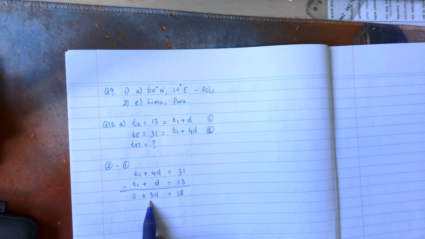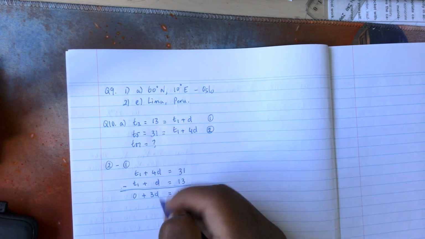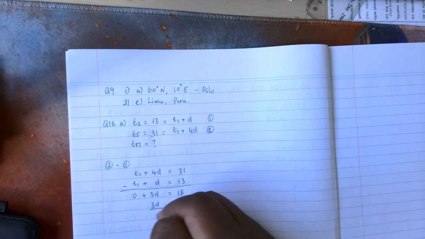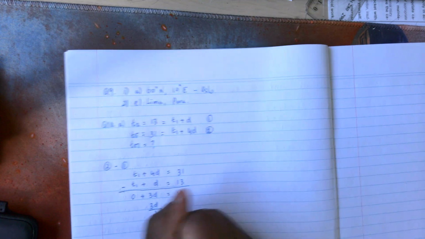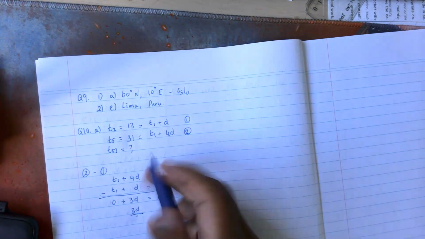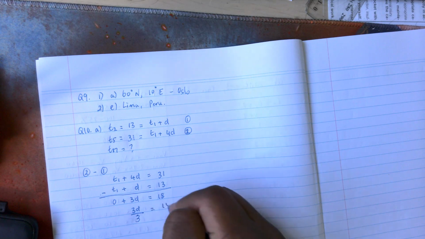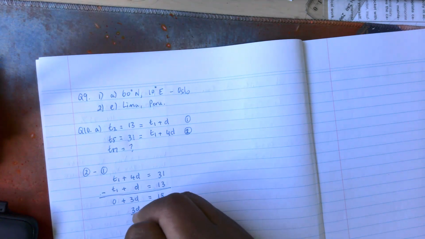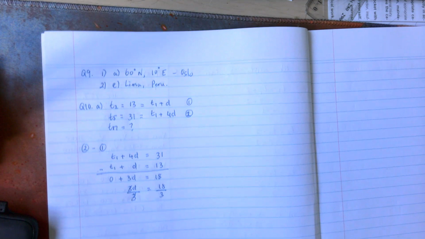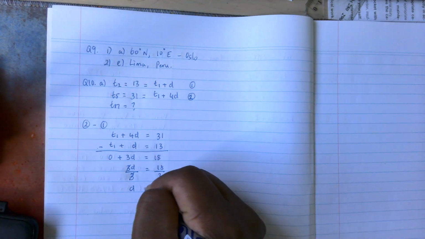So now we know 3D equals 18. To get D by itself, we're going to divide by 3 on both sides. So the 3 over 3 cancels, and we've got D equals 6.